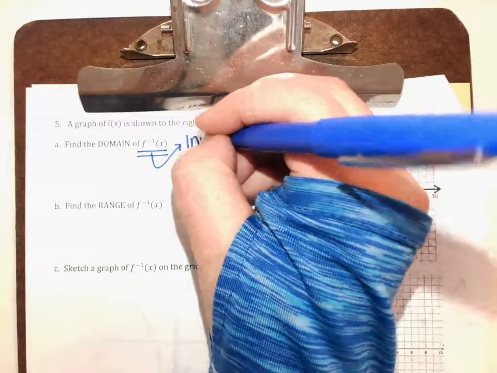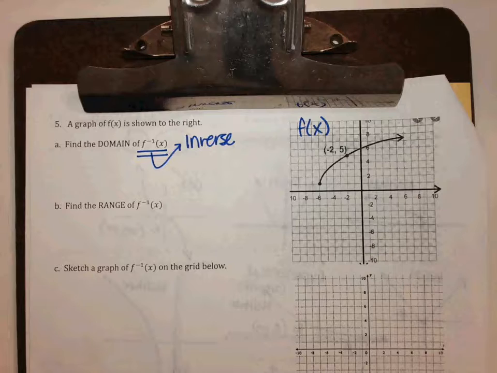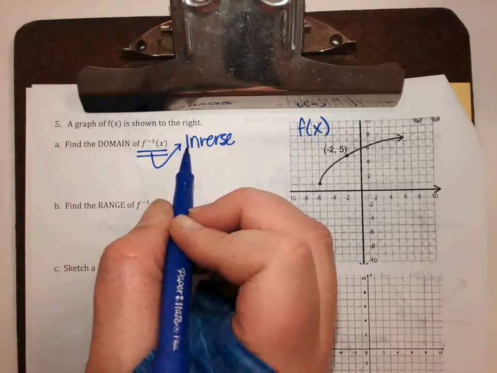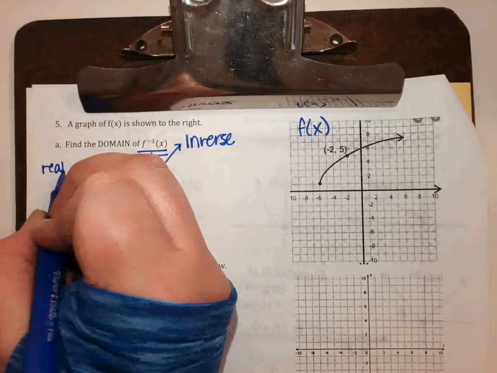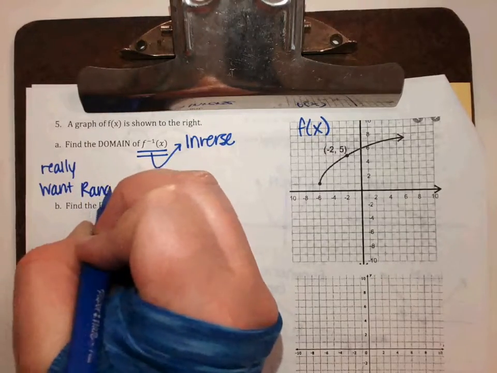Inverse. Okay, that means inverse. And if I want the domain of the inverse, what do I want for this graph? The range. Remember how it's always backwards for the inverse? So if I want the domain of the inverse, I really want the range of this graph.